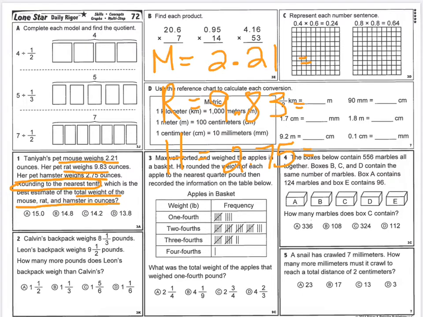So you're going to find the tenth place, which is the first place. Remember, 4 or less, let it rest. 5 or more, up the score. So I'm going to do the first one. Hook, 2 goes to the 1. The 1 says to rest. So the 2 stays the same and the 1 becomes a 0.